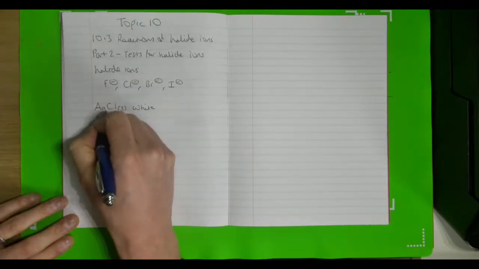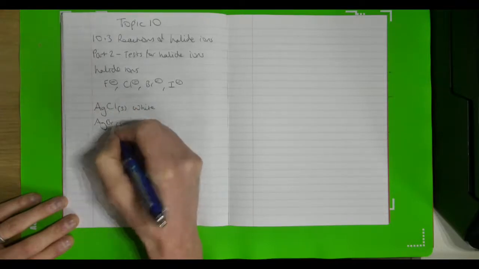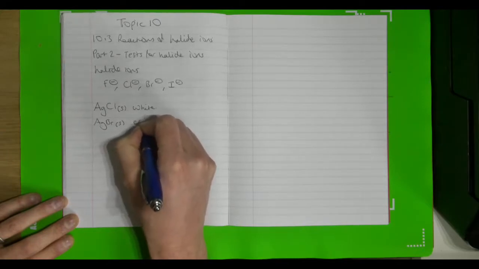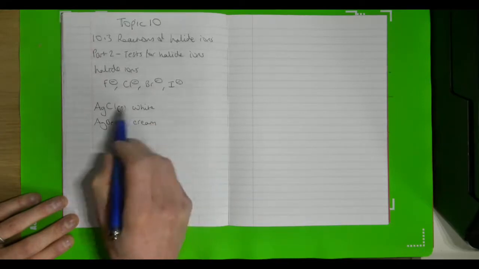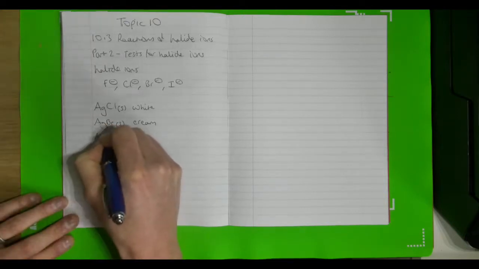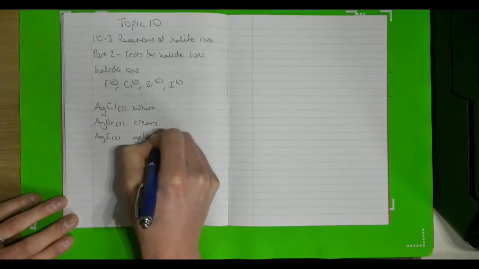Silver bromide, moving down the group, is again insoluble, and that is a cream colour. You need to learn the chemical formulas of these and their colours, please. Silver iodide is yellow.